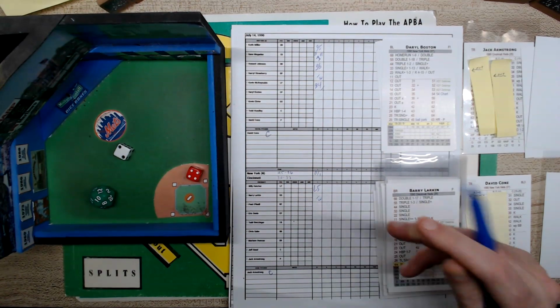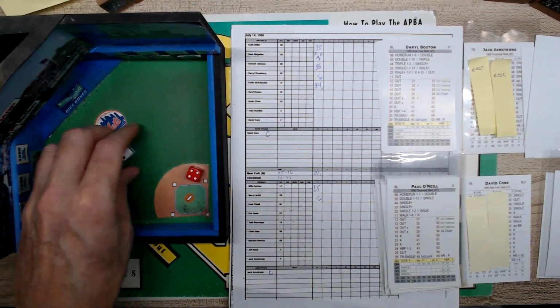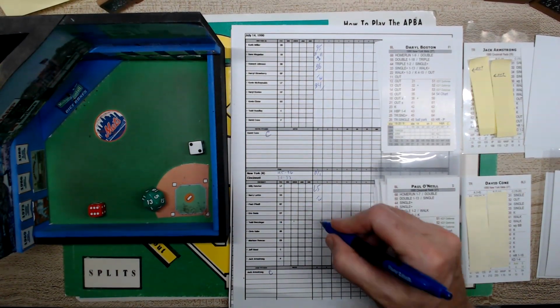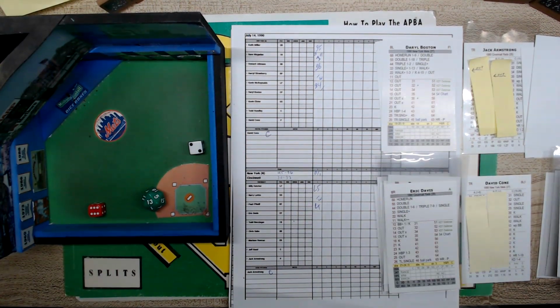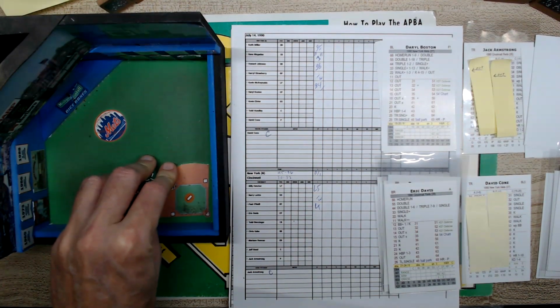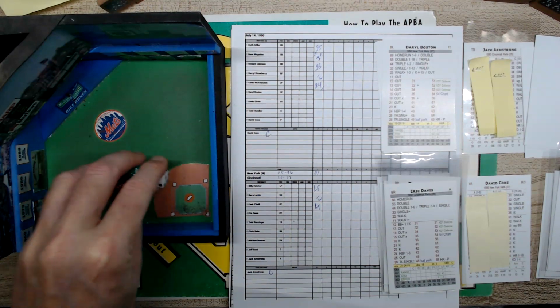So he walks Larkin. Next is Paul O'Neill, left-handed hitter, right fielder, 62. Struck him out. He swings and misses at a high fastball. Cone brings the heat, and 2 out, 1 on. Here is Eric Davis, who's got good power.